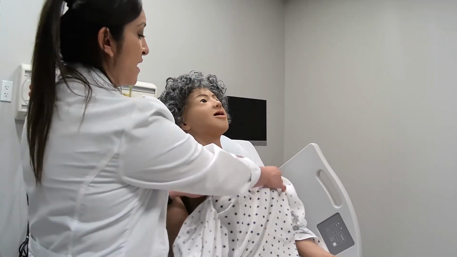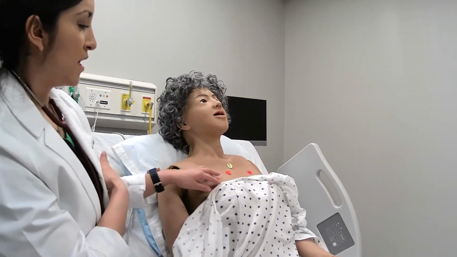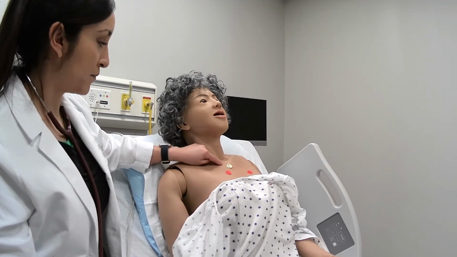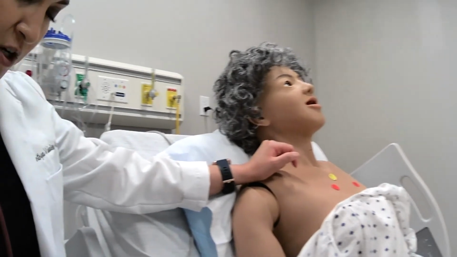You're going to need to know where to start off with, okay? So in your book, you're going to have a picture of your structures, your landmarks, okay?